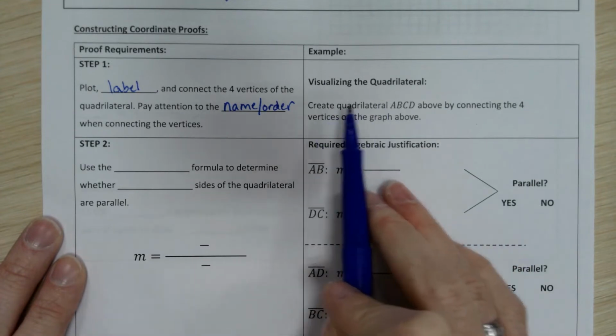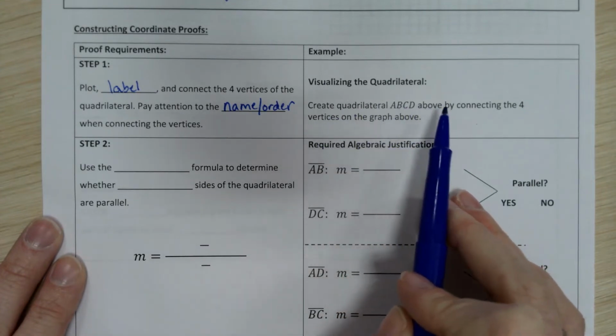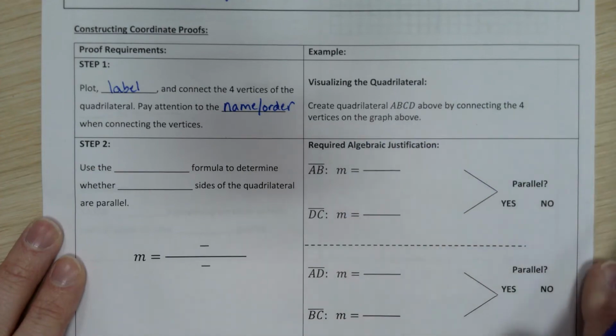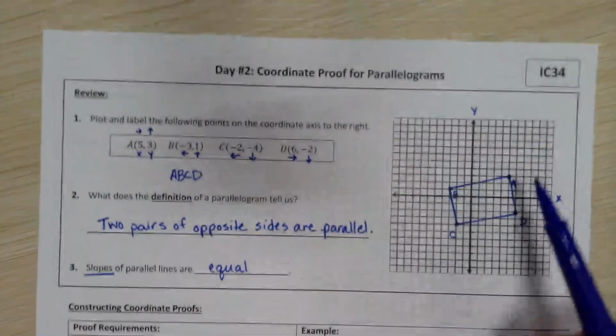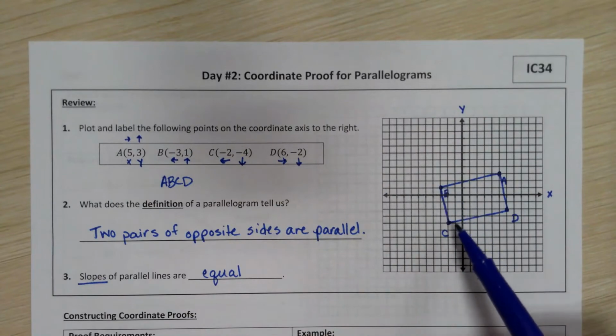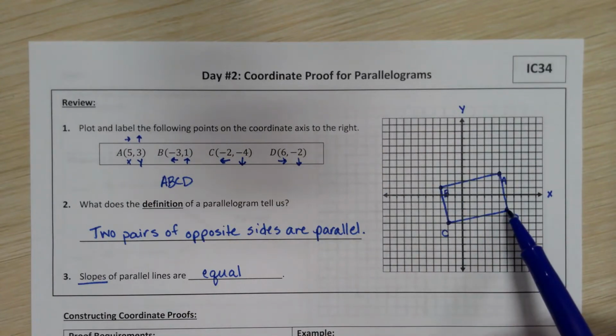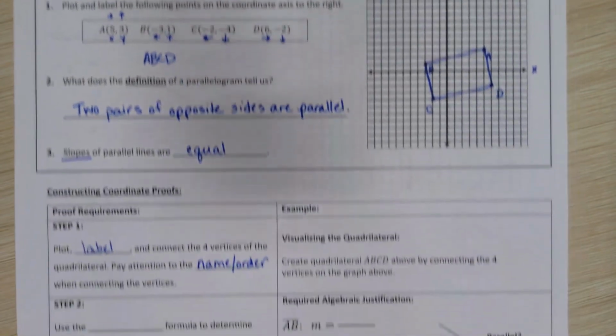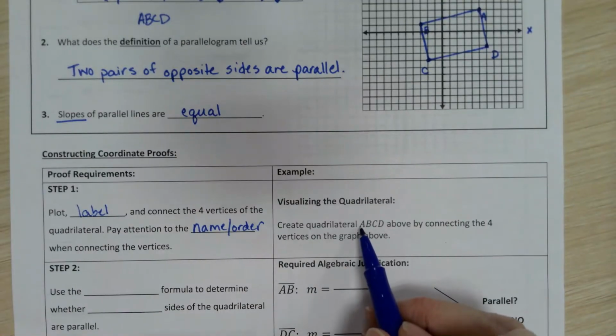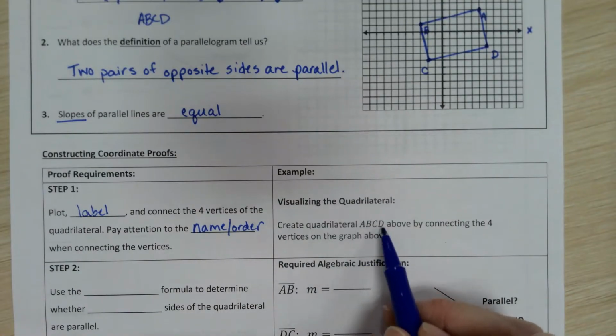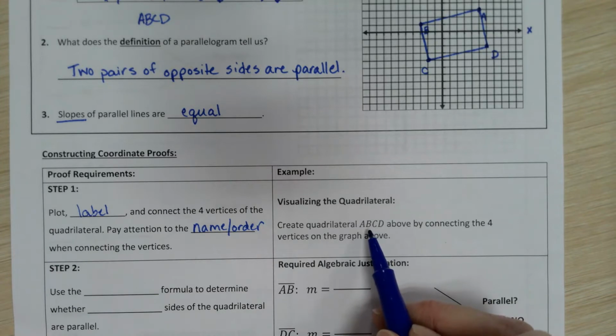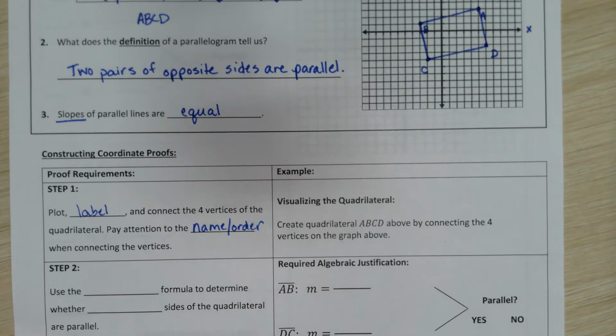So this says create quadrilateral ABCD above by connecting the 4 vertices on the graph. So that's what we did. We connected A to B, and then to C, and then to D in that order. If they had named the quadrilateral something different, the letters had been in a different order, then we would connect those points in a different order and it would make a different type of shape.